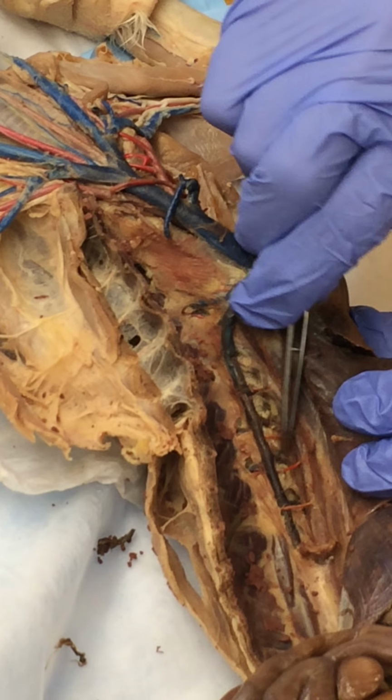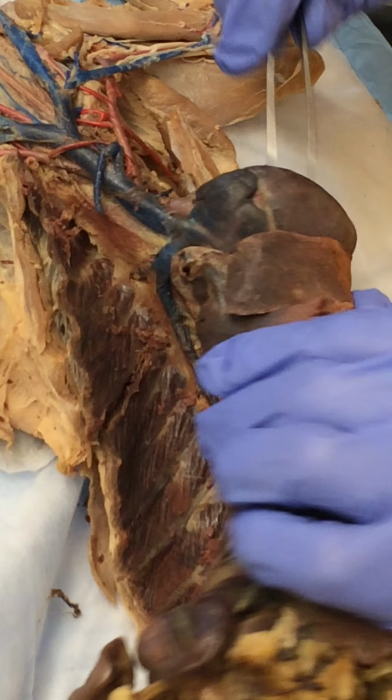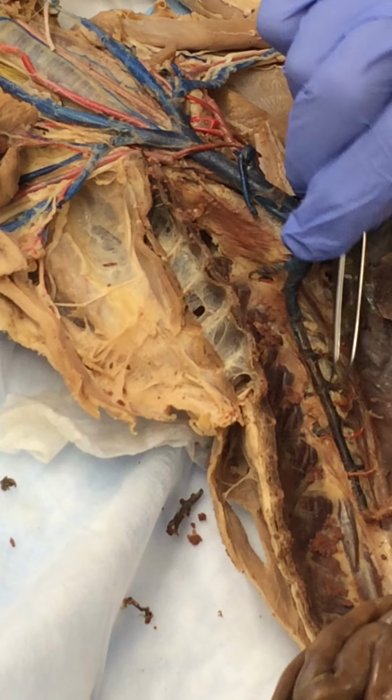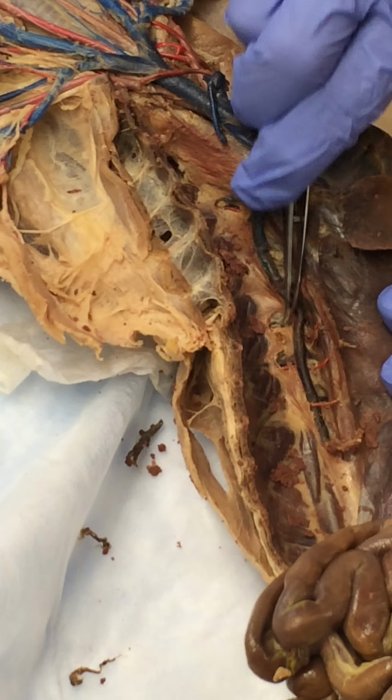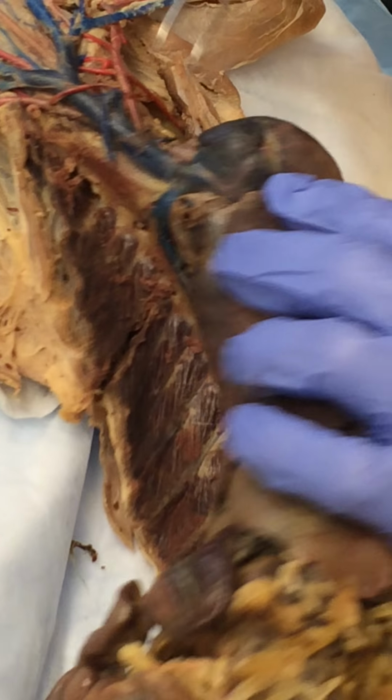And it receives a bunch of veins from the ribs, so it's the costal veins. The costal arteries, of course, are coming off the aorta, which you can't quite see here, but is back over there. So that's the azygous vein.